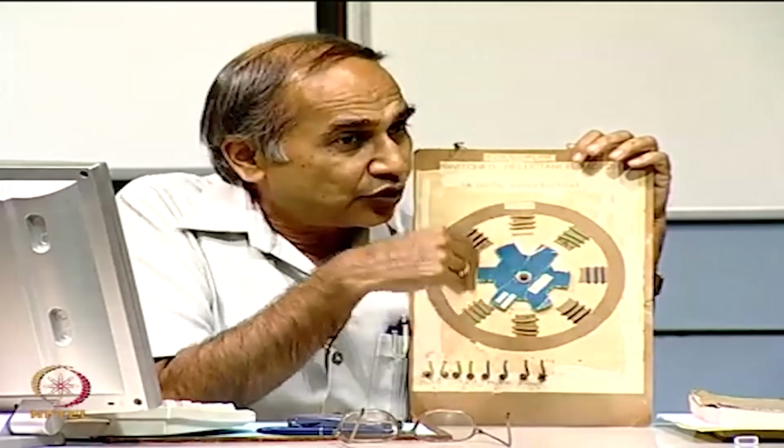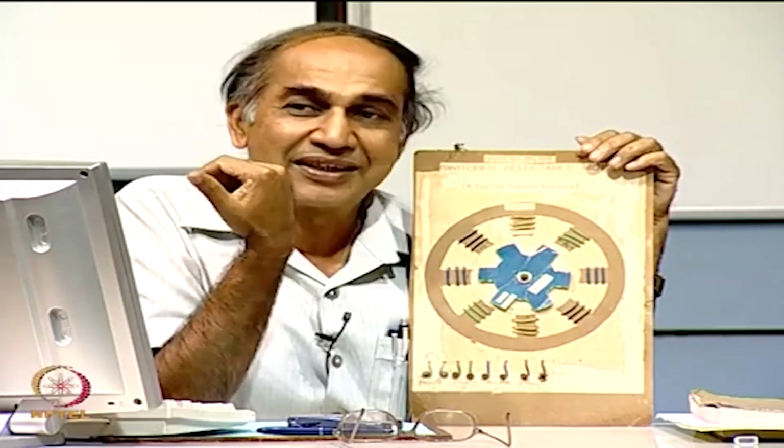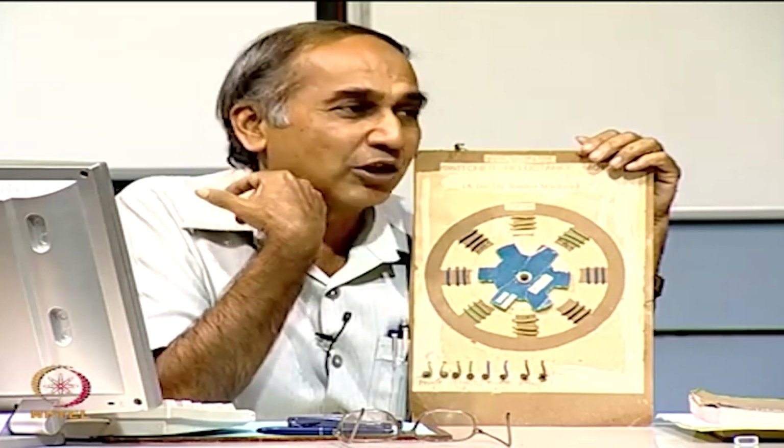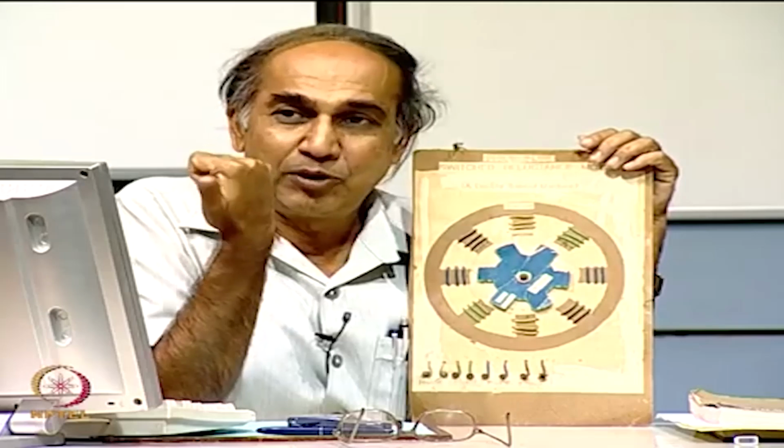If that is the energy stored, what is the torque? The expression of torque in terms of energy stored, you must have studied in electromechanical energy conversion principles. It is dW field by d theta, isn't it? dW field by d theta is the torque.